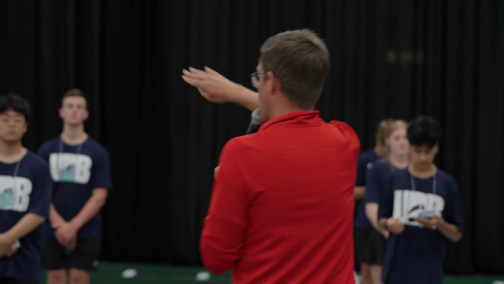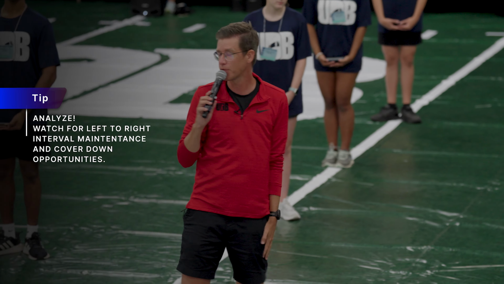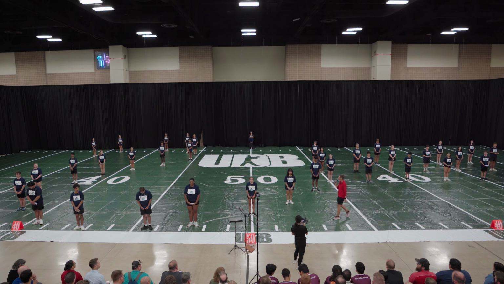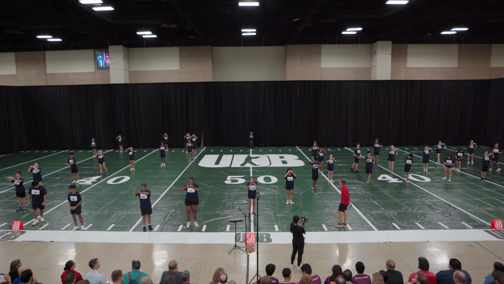So to break this down, let's run set 3 to 4 so you get a sense of that. Watching intervals between the curvilinear form, you're watching the covered down elements of this, right? Okay, so let's do set 3 to 4, 24 counts. Ready, set.